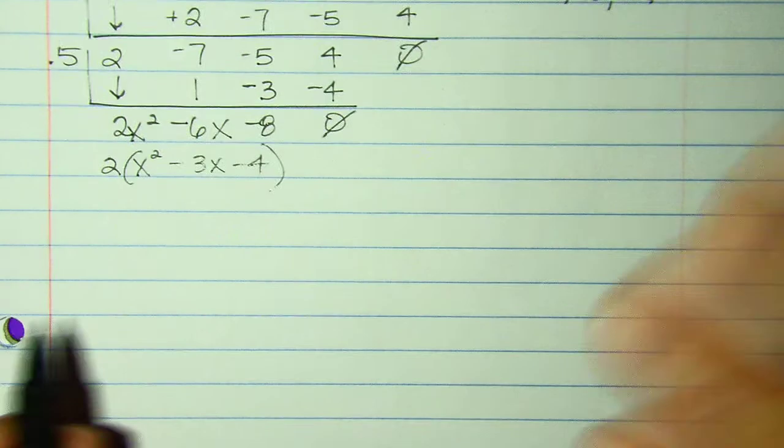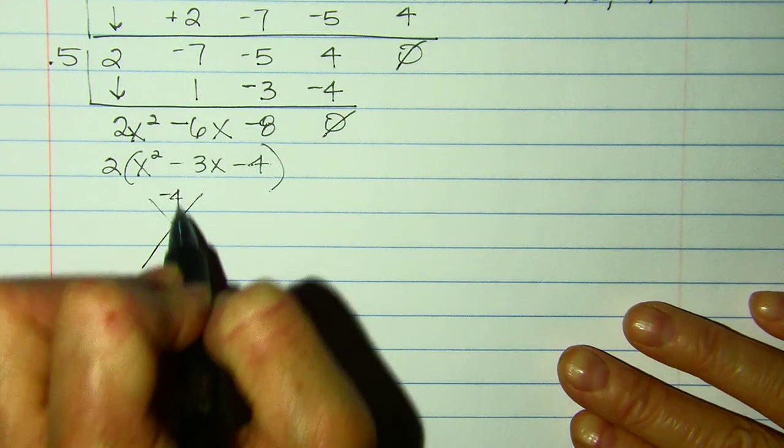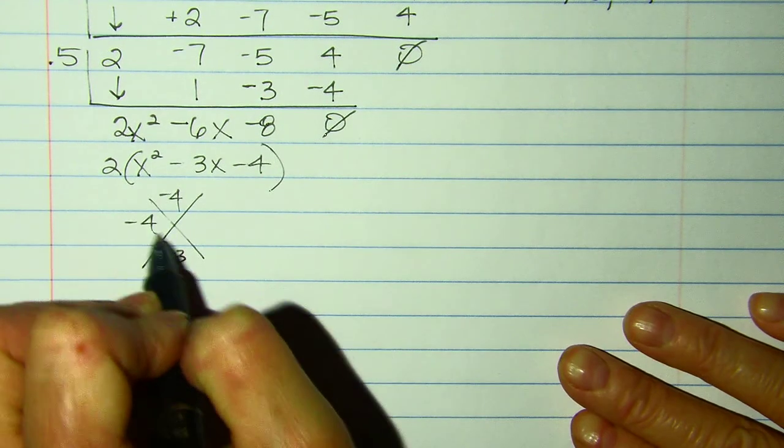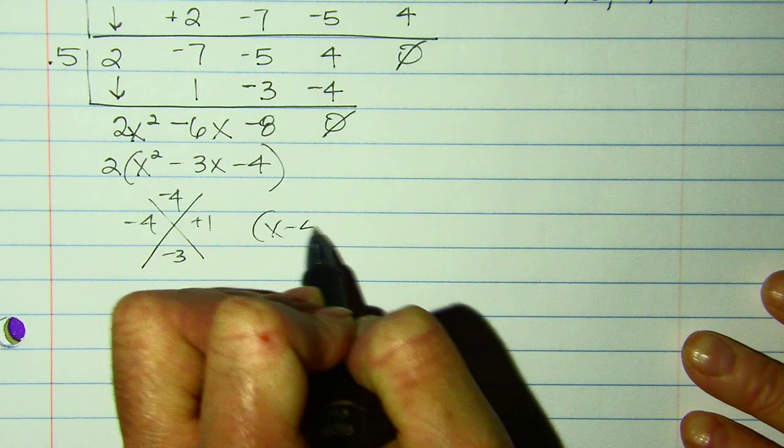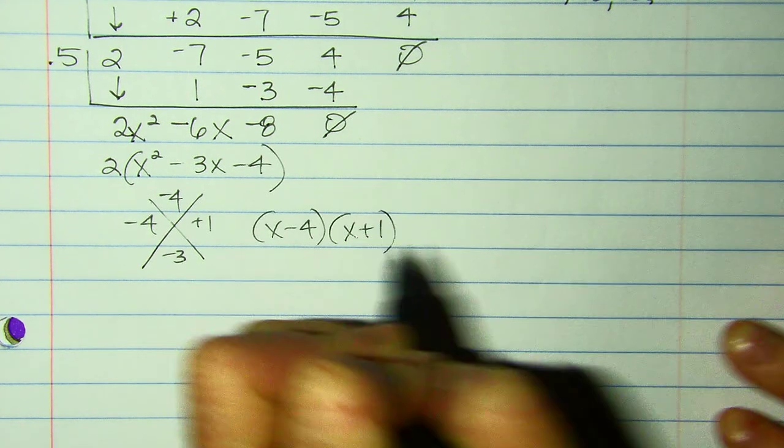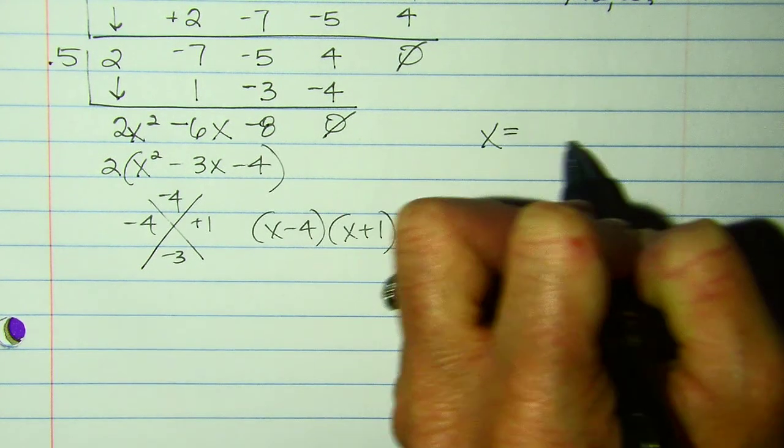So I'm going to factor negative 4 and negative 3. That would give me negative 4 and positive 1. So x minus 4 and x plus 1. So let's record all 4 solutions.